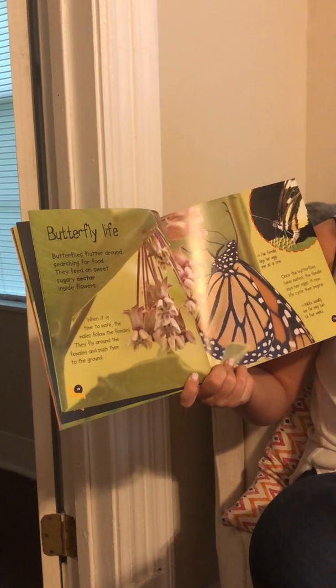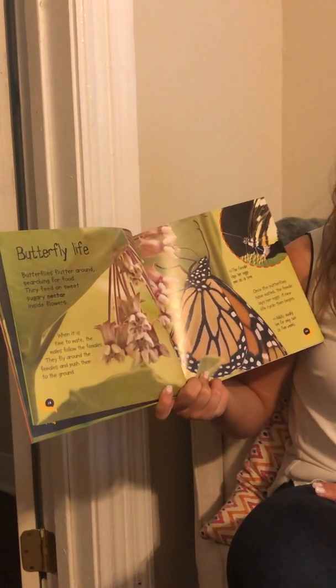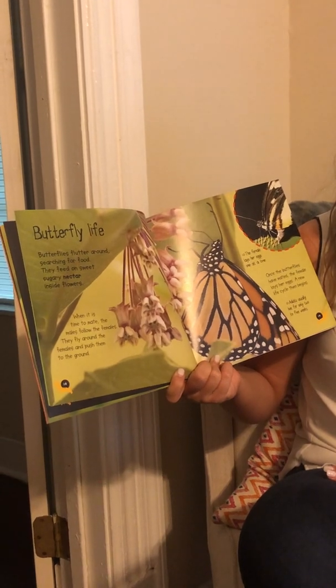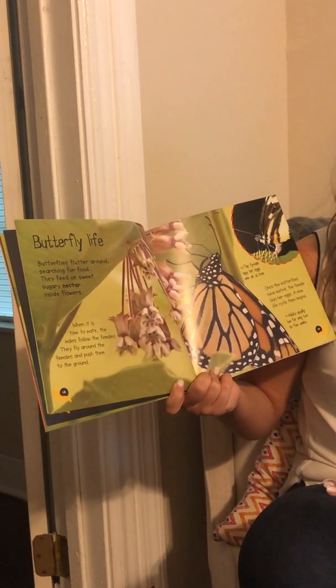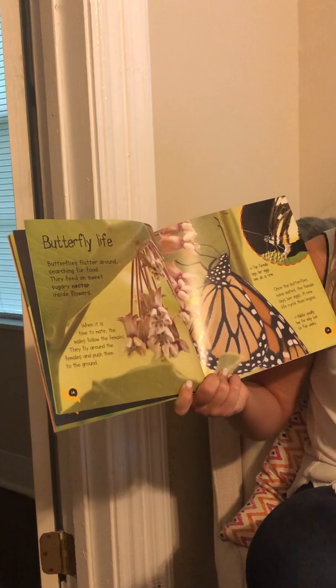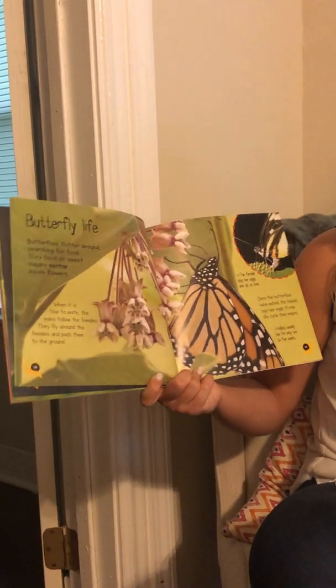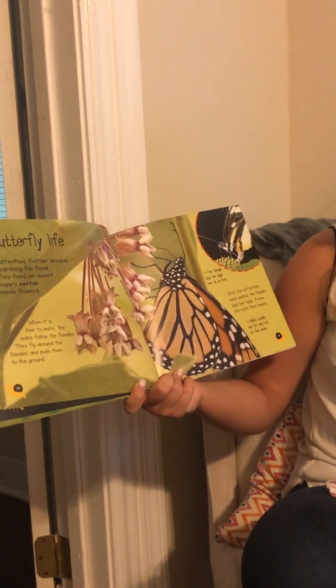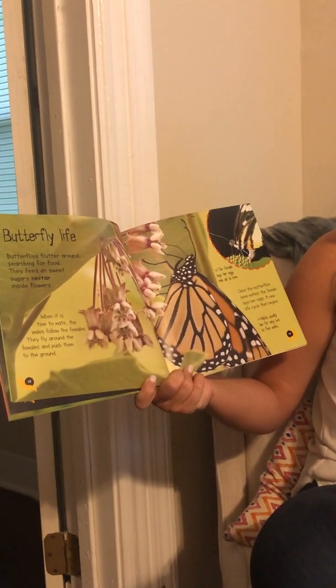Butterfly life. Butterflies flutter around searching for food. They feed on sweet, sugary nectar inside flowers. When it is time to mate, the males follow the females. They fly around the females and push them to the ground. Once the butterflies have mated, the female lays her eggs. A new life cycle then begins.